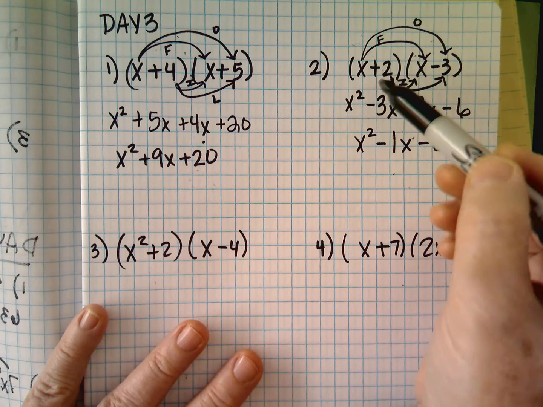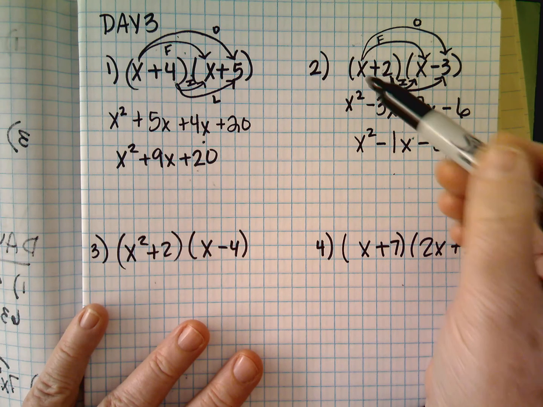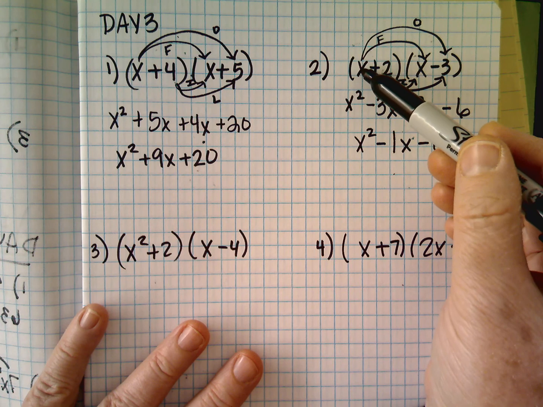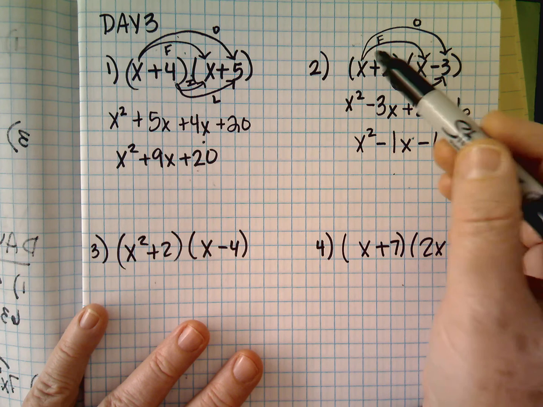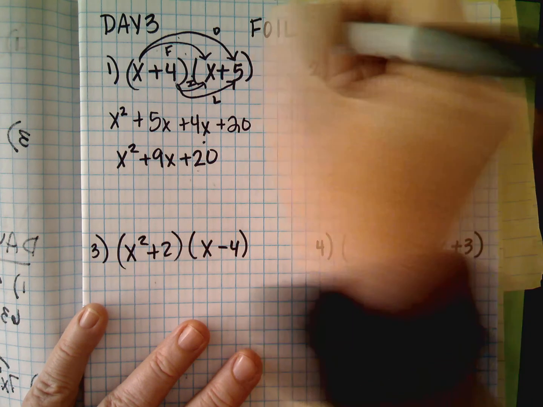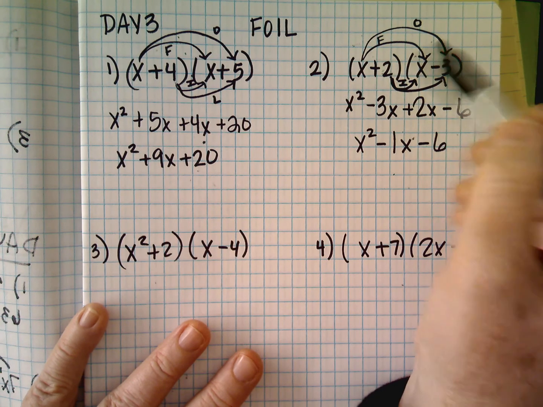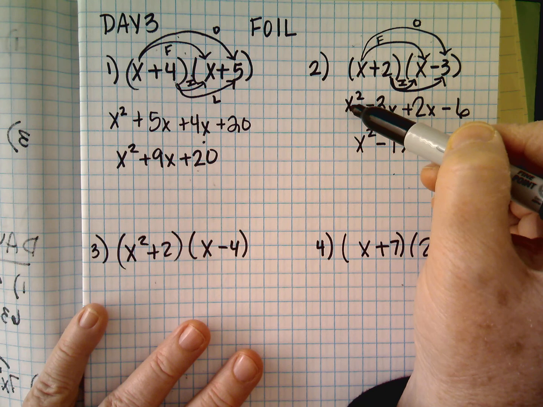Okay, so we're multiplying x plus 2 times x minus 3. And our first step was to multiply x times x. We're using the distributive property, and we're keeping up with it with a method called FOIL. So first times first was x times x, and it gave me x squared.